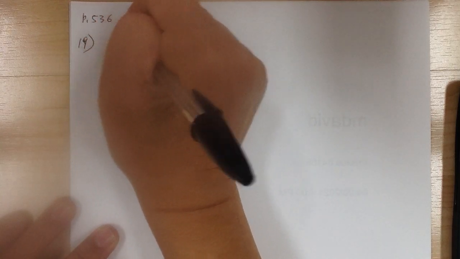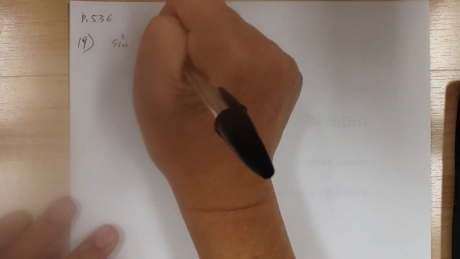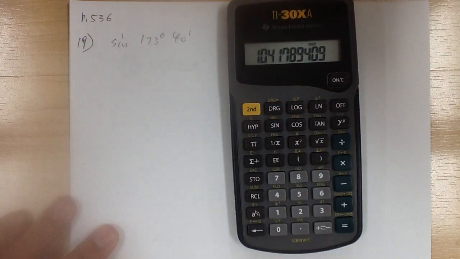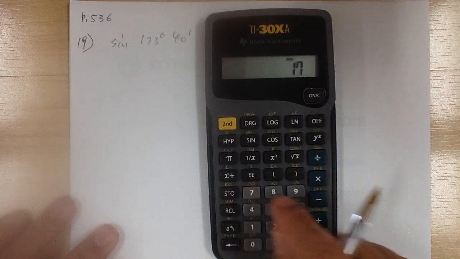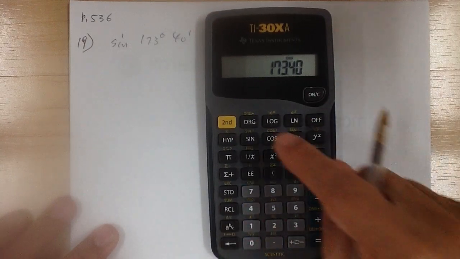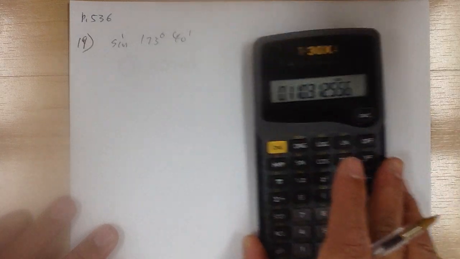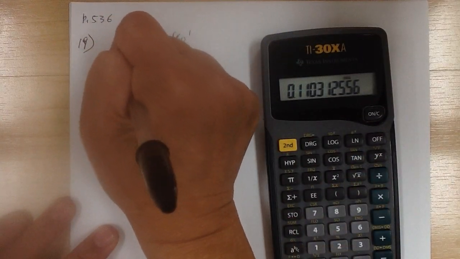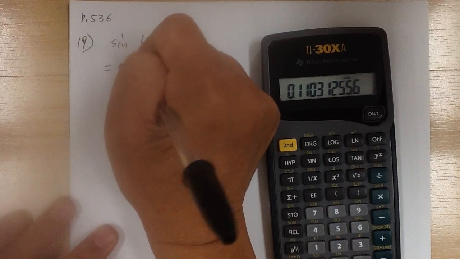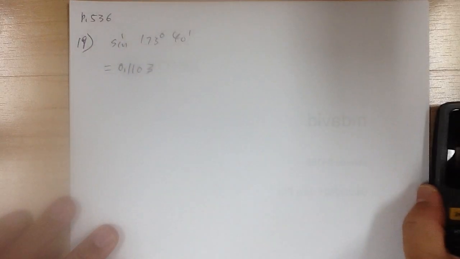Okay, number 19. You have sine of 173 degrees, 40 minutes. So 173.40, convert to decimal degree, and then take the sine of that. So this is equal to 0.1103.